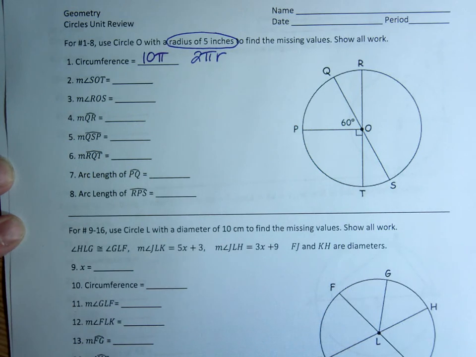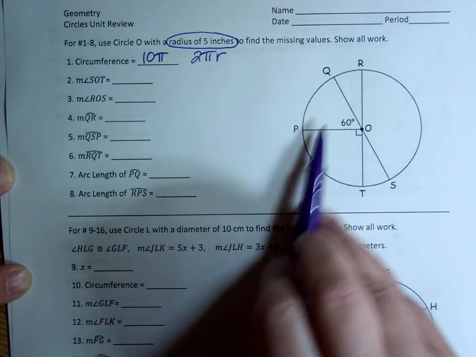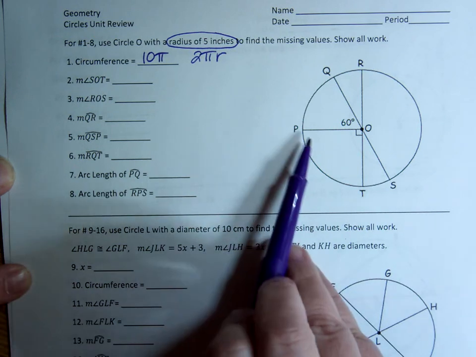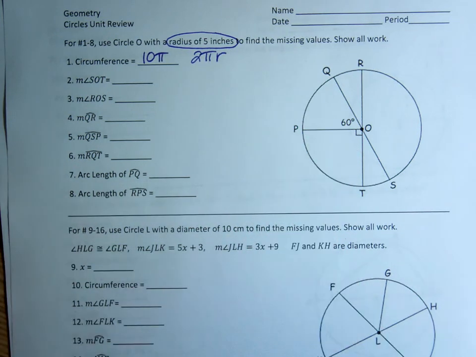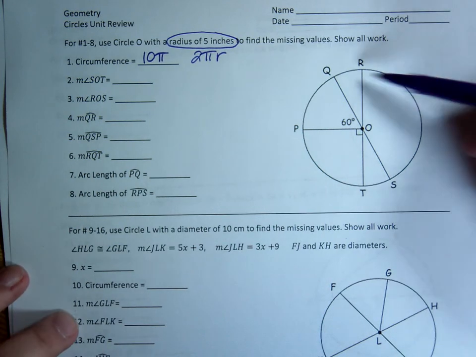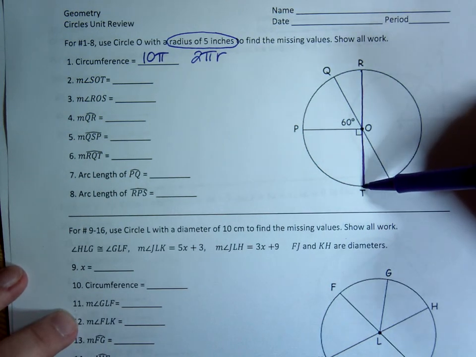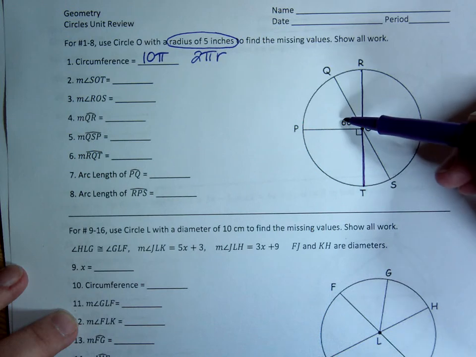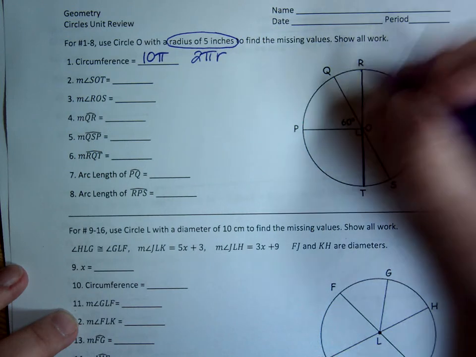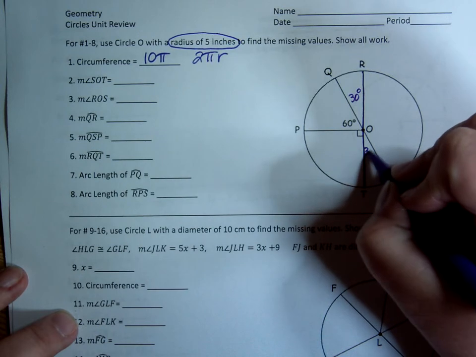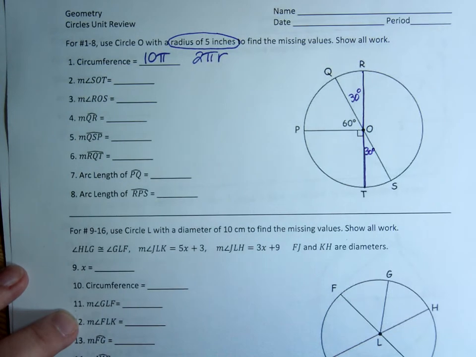Next, this is one of those where I think I'm going to go ahead and find everything I can here and then look at what's being asked for. This is 90. This is 60. Remember that anytime you have a diameter, which RT is a diameter, everything on one side of RT has to add to 180. So 90 plus 60 is 150. Subtract that from 180 and you get 30 here. This is a vertical angle with that angle, so that's also 30.